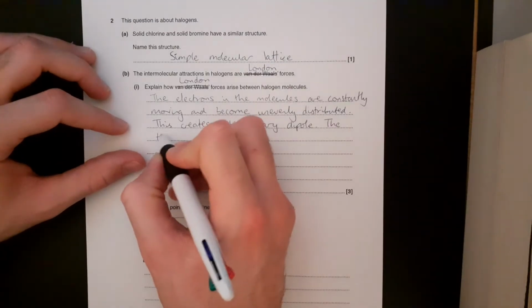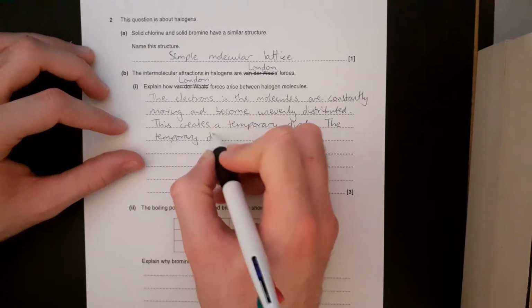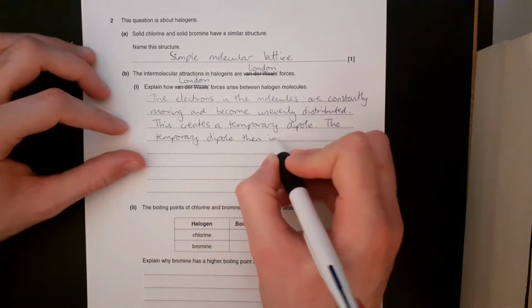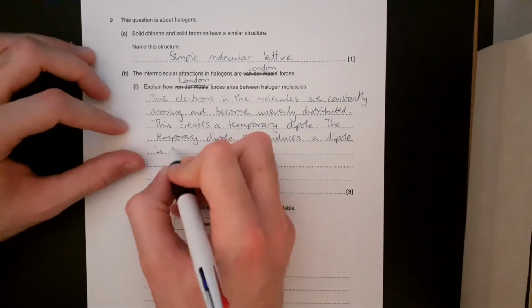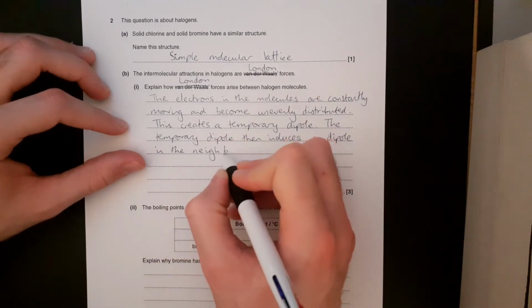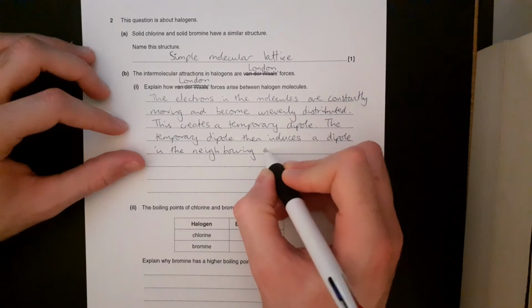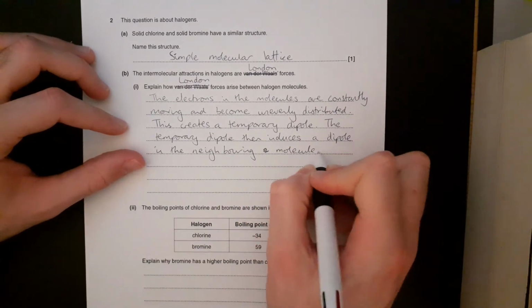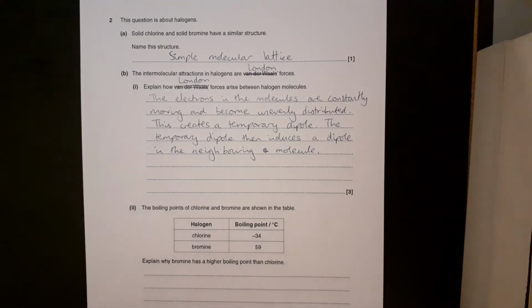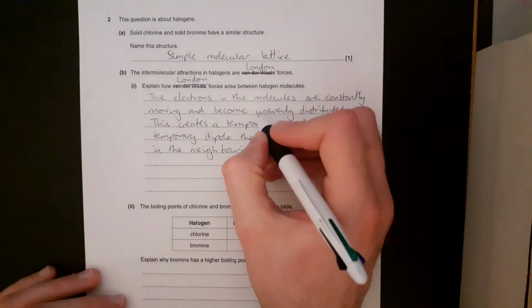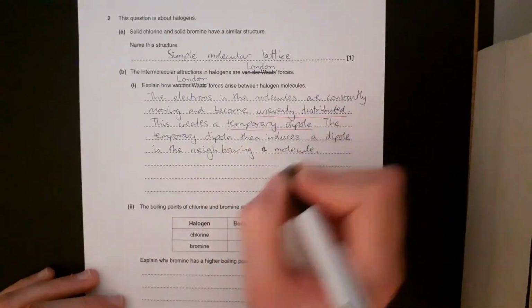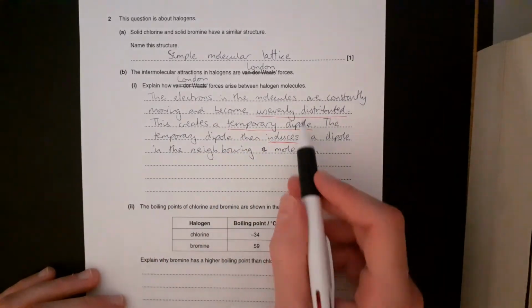The temporary dipole that we've got then induces a dipole in the neighboring molecule. Because then the negatively charged end of one of those molecules will attract to the positively charged end of the neighboring molecule. So it's a fairly standard question. You want to talk about the uneven distribution of electrons, the temporary dipole, and then the induced dipole. That's where you get your 3 marks from.